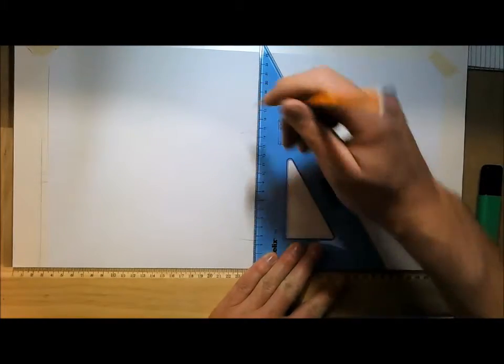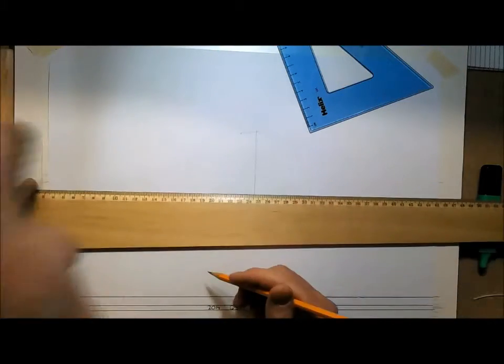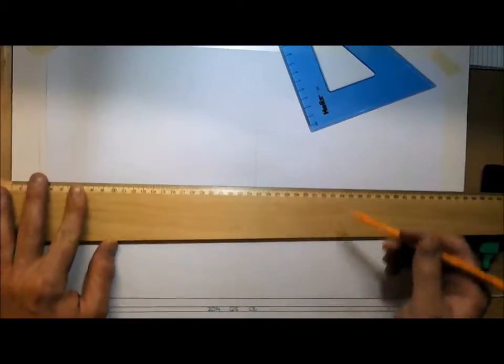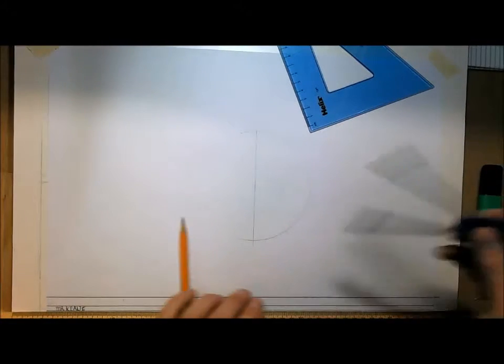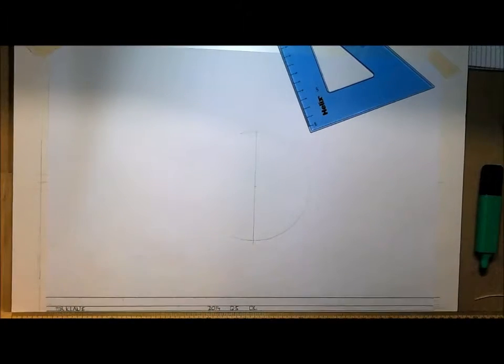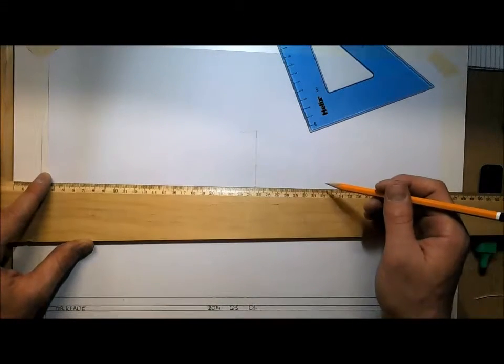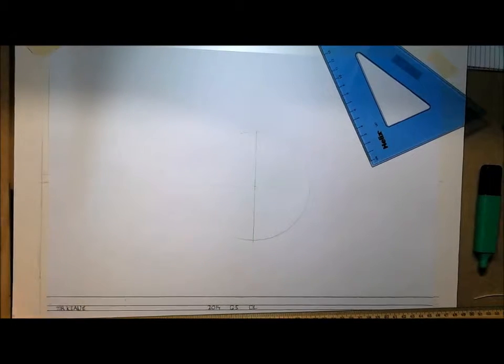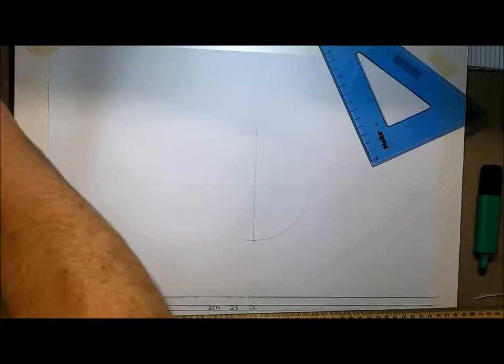A perpendicular line to the center point. Center point again, I'm just trying to check that. Yeah, that's on the line across. Okay, so I'm going to label my points that I can so far.